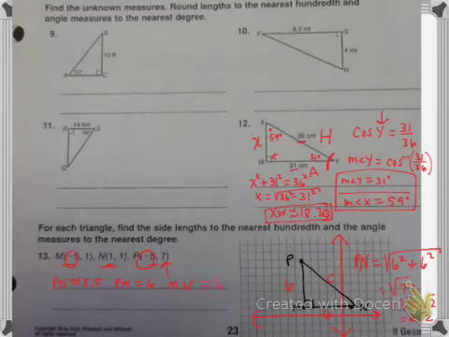Now we just have to find the angle measure. Angle P is up here. Okay? So we can use opposite and adjacent to find its measure, since we know that that is 6 and that is 6. So which trig function uses O and A? Tangent. So we're going to write the measure of angle P equals inverse tangent of 6 over 6. You should know that that's a 1. You should get 45 degrees.